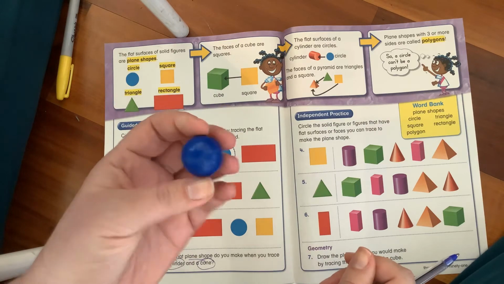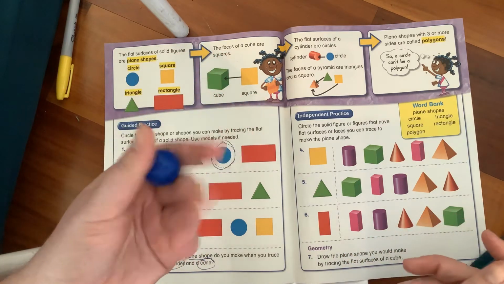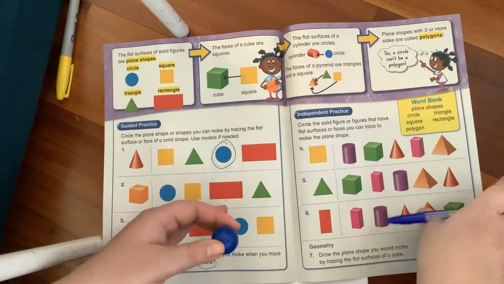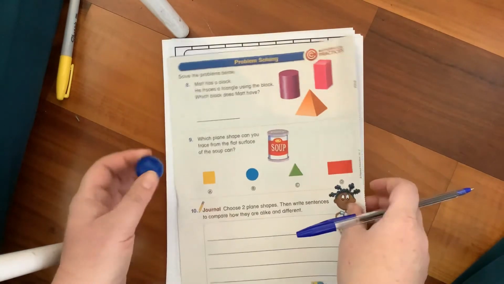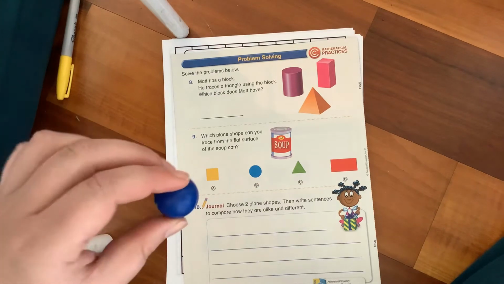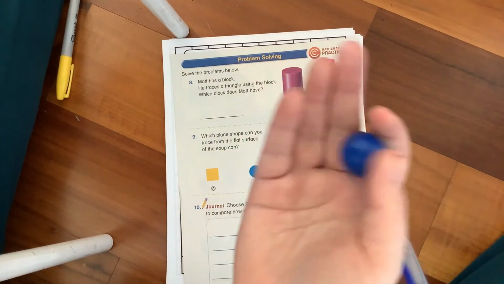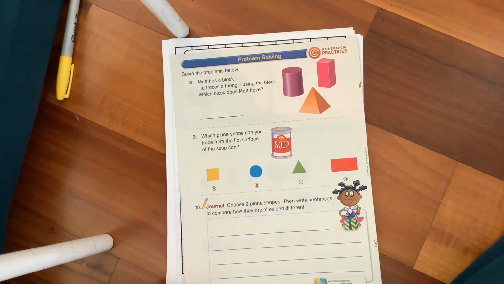Are you able to take a sphere and trace anything from it? We're going to talk about that tomorrow. So you can put it down. You also, if you have an ink pad, you could always try that because I don't see any flat surfaces on that. So have fun playing with that, guys.